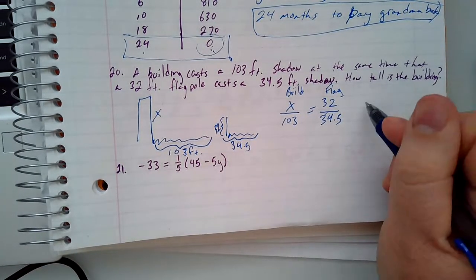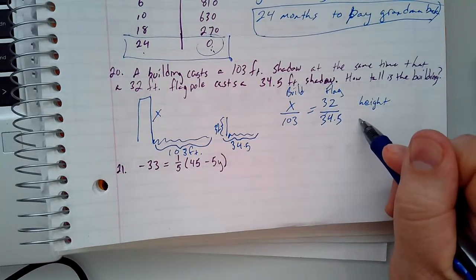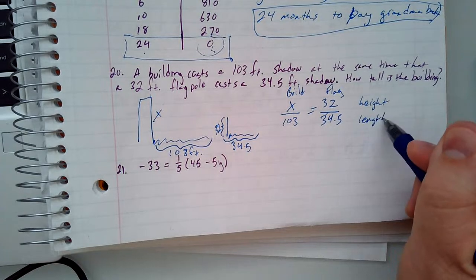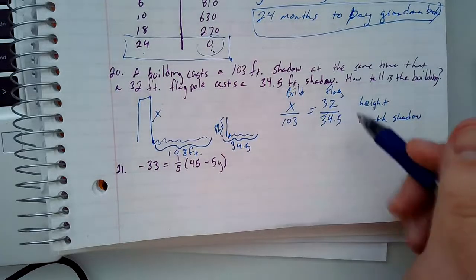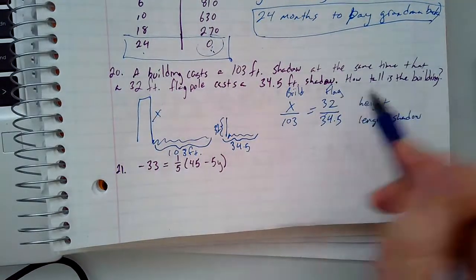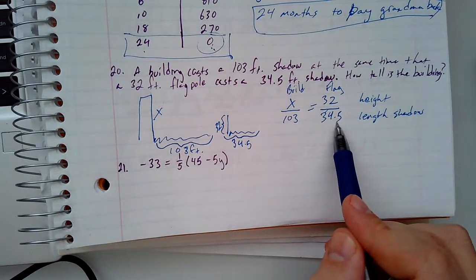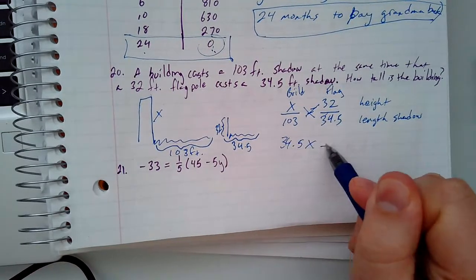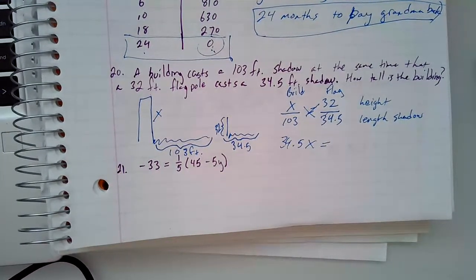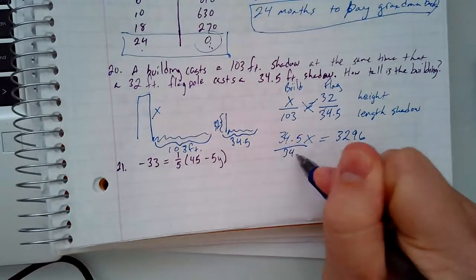But in the numerator, we're talking about the actual height of the objects. And then in the denominator, we're talking about the length of the shadow, right? So we have it set up to where everyone is talking to each other correctly. We have all the building stuff on one side, all the flag stuff on the other, all the height stuff in the numerator, all the shadow stuff in the denominator. So we just cross multiply from there, and we get 34.5 x is equal to 103 times 32. And that gives you 3,296. We're going to divide both sides by 34.5.